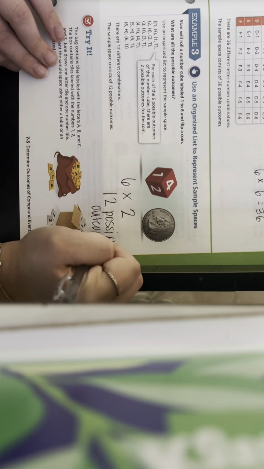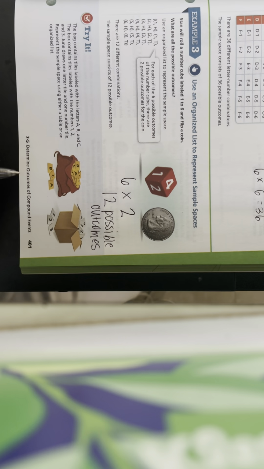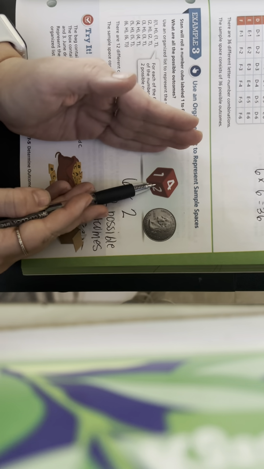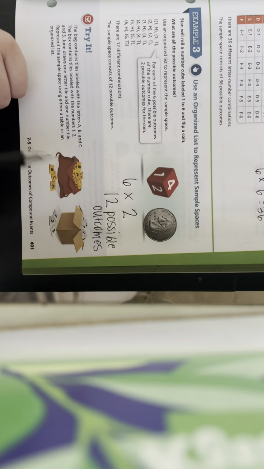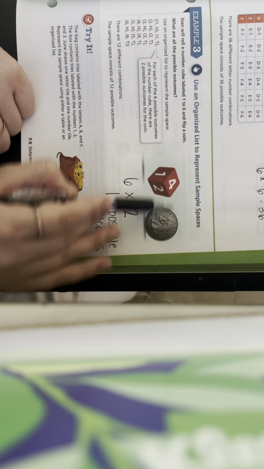I'm not putting this in fraction form. I'm just trying to figure out how many outcomes. To figure out how many outcomes, I take whatever my sample is here. This has 6 sides. Whatever my sample is here, this has 2 sides. I multiply them together. Your IXL is going to look exactly like this.